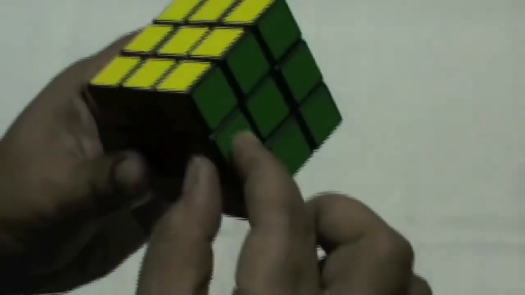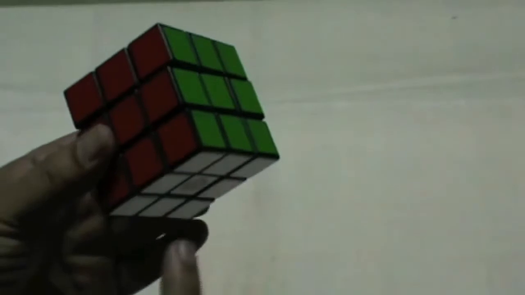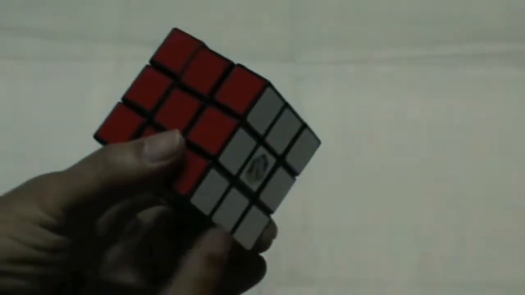1, 2, 3, 4, 5. See here, only 2 colors. 5, 6, 7, 8. In the down layer again between the corners, this is 9, 10, 11, and then this is 12. So 12 edge pieces are there. Now I am going to show you separately.